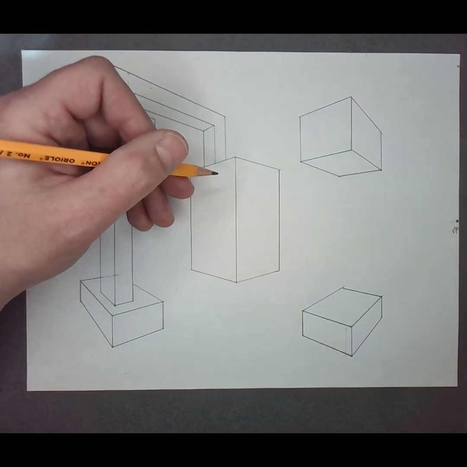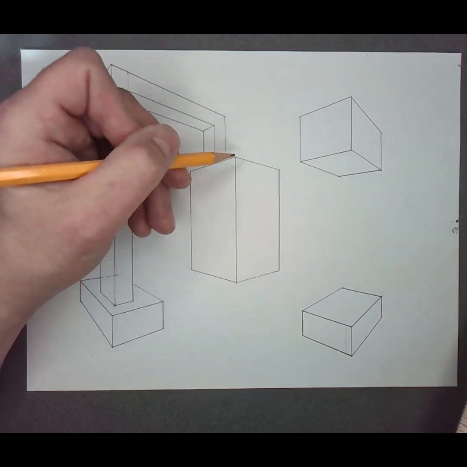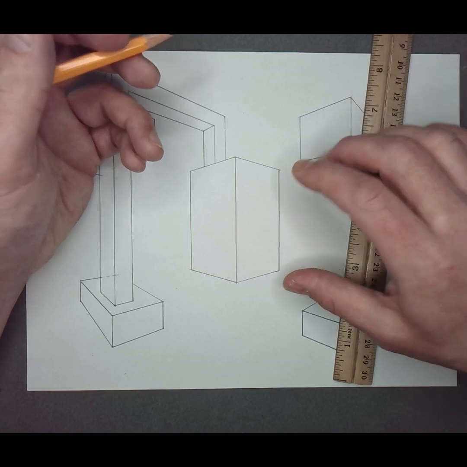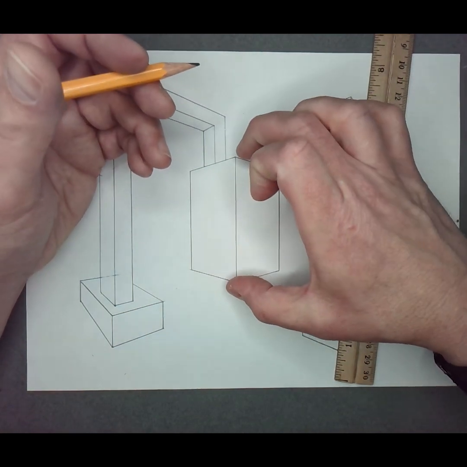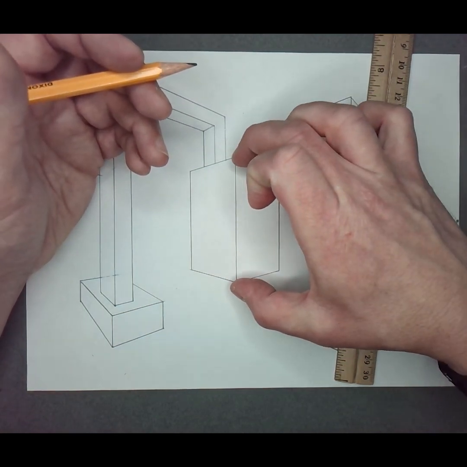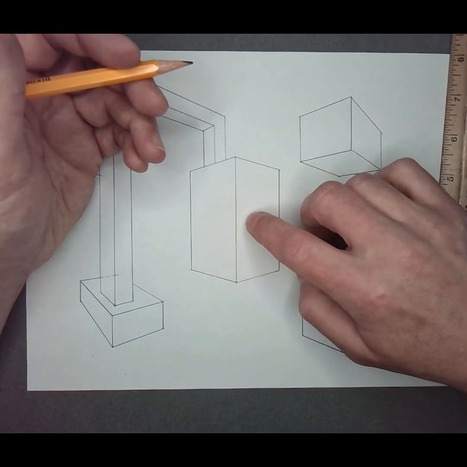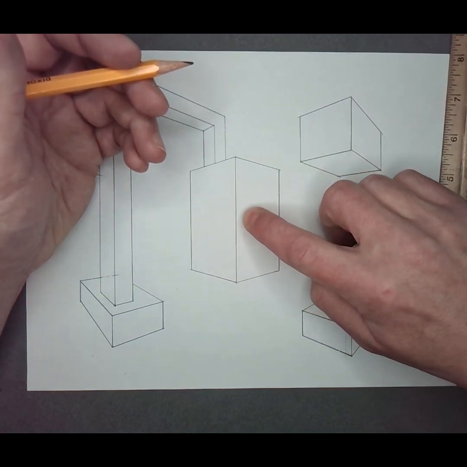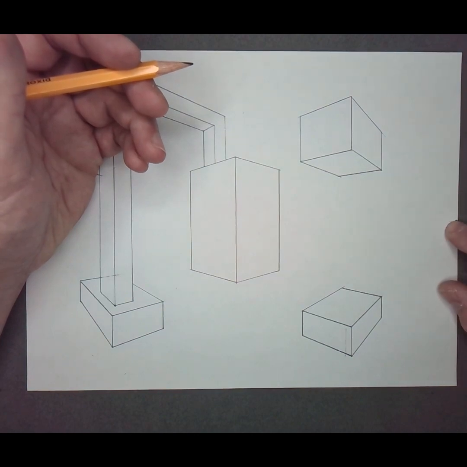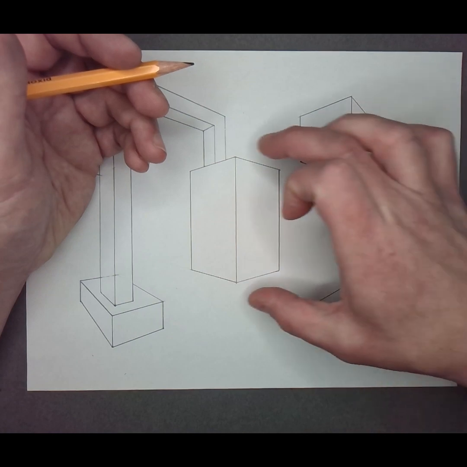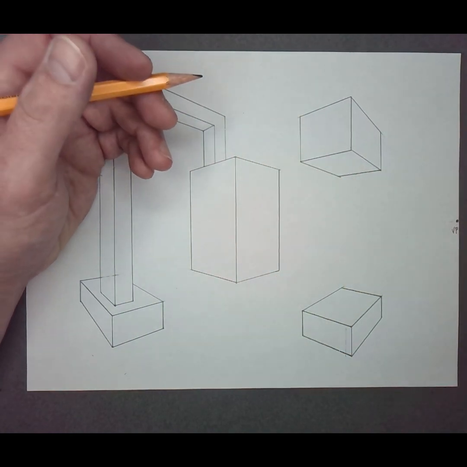So I'm going to do it on the right-hand side of this one. Now, think about a window. The top and bottom of a window go in the same direction as the top and the bottom of a building, typically. So we're going to have two lines on this right-hand side of the object that go towards your right vanishing point. And that way the top and bottom of the windows are going to go in the same direction as the top and bottom of the building.